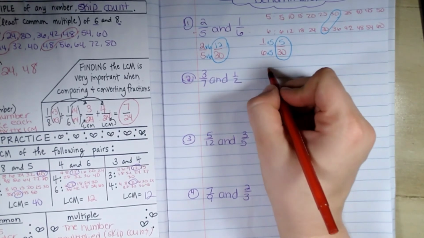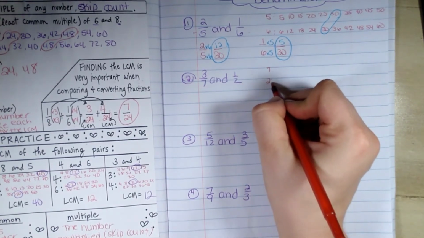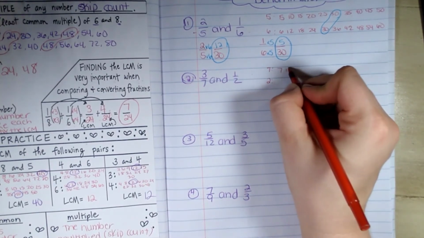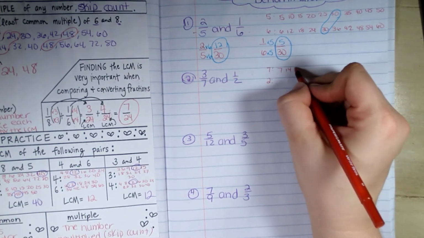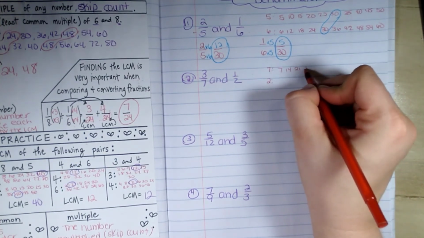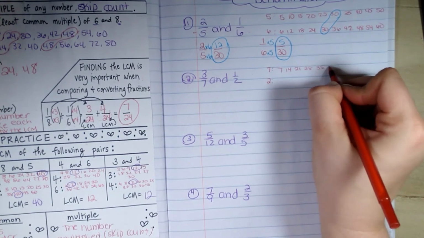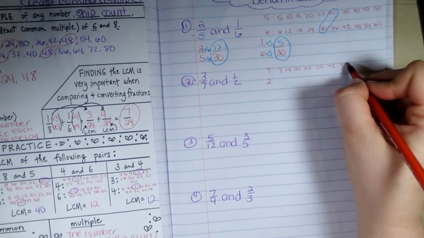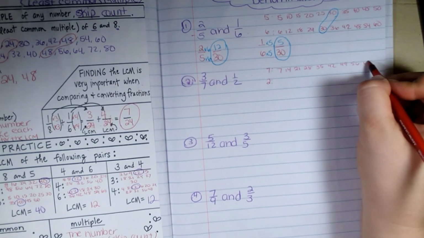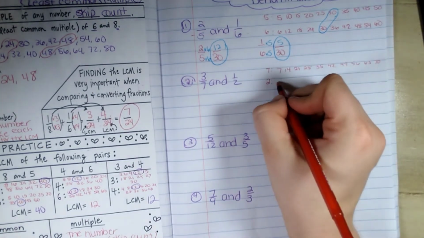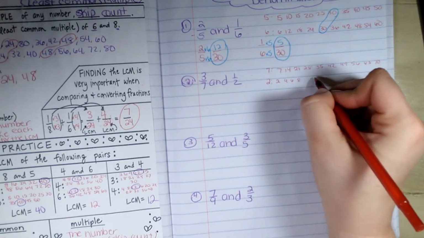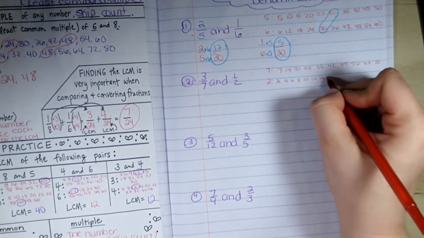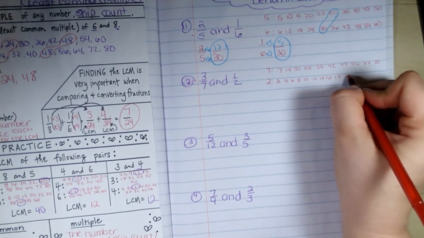3/7 and 1/2. So I'm going to go 7 and 2. 7, 14, 21, 28, 35, 42, 49, 56, 63, and 70. 2, 4, 6, 8, 10, 12, 14, 16, 18, and 20.